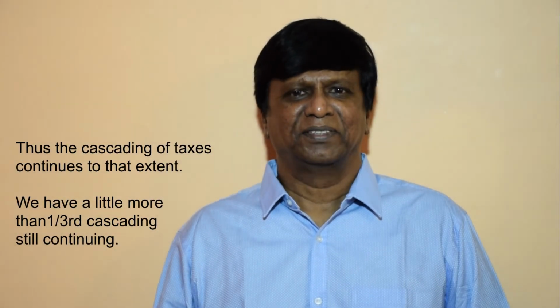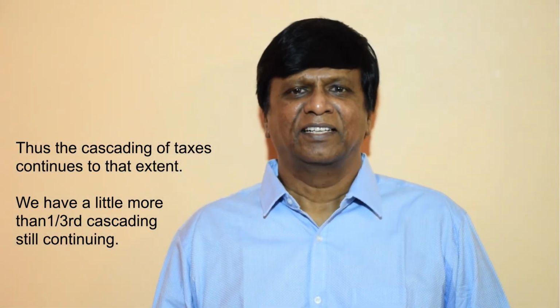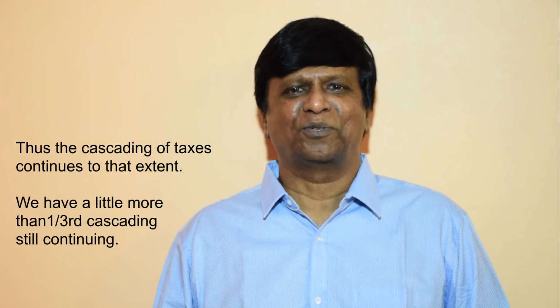Finally, what happened? Well, GST was introduced, but it was a truncated version excluding 5 main petroleum products, that is, crude oil, natural gas, motor spirit, petrol, high-speed diesel and aviation turbine fuel. Also excluded was alcohol for human consumption. In short, the cascading of taxes continues to the extent that central excise or state VAT continues to operate for these excluded items.